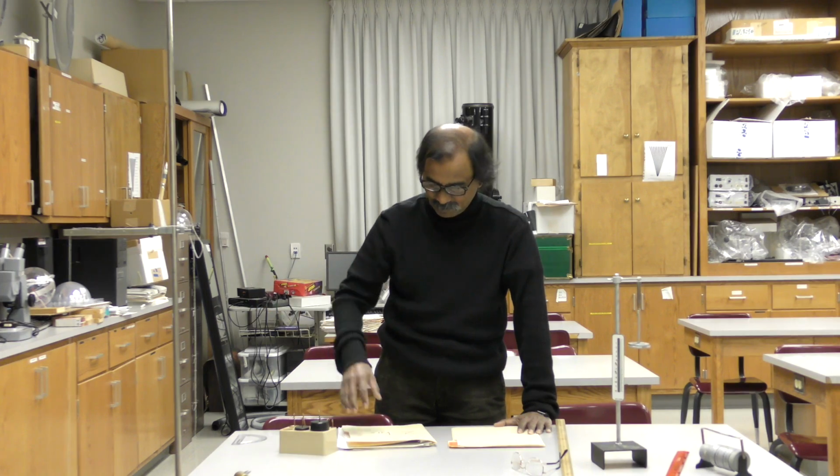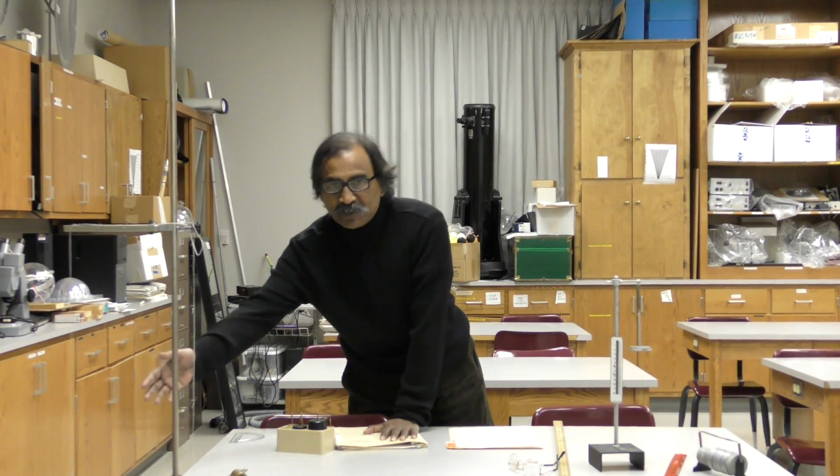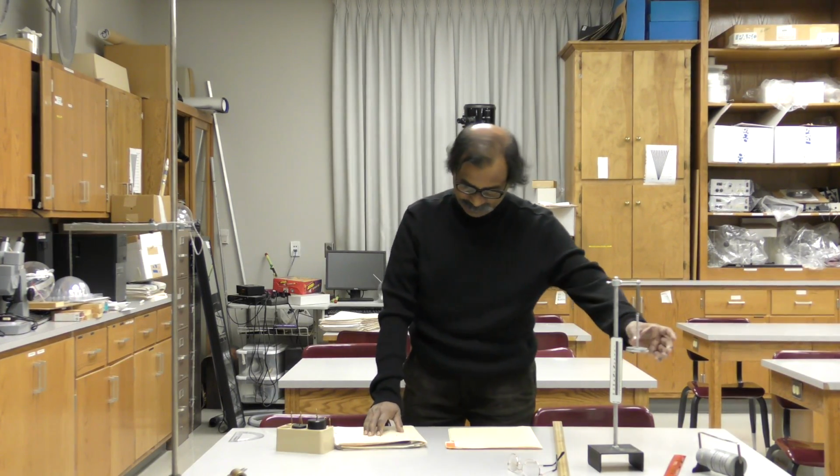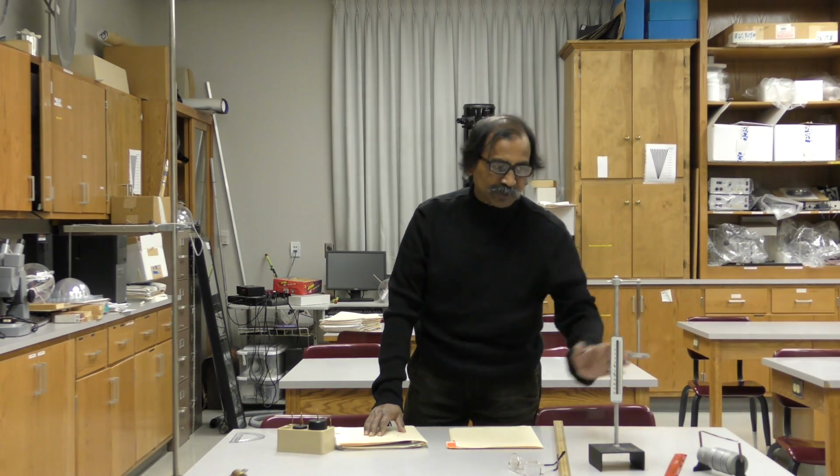I hope you university physics students did read the lab. I already posted it in Blackboard. If you read it once, you will see how interesting this lab is. It has part A, called simple pendulum, and part B, called simple harmonic motion. We'll take a break for a minute and then we'll start taking data.